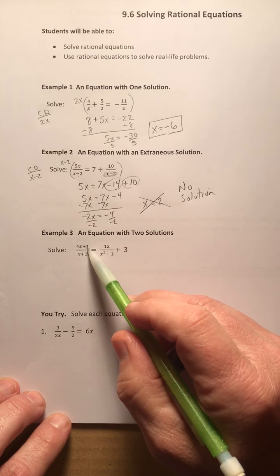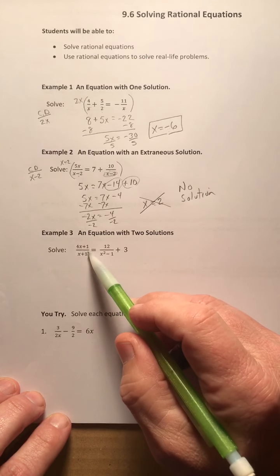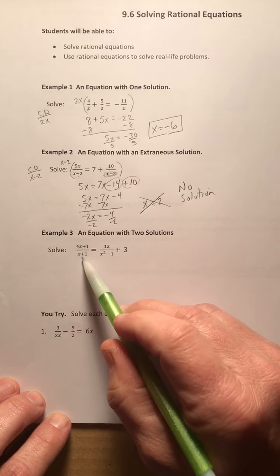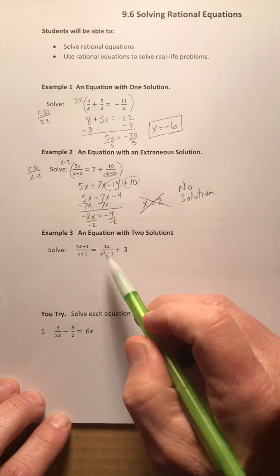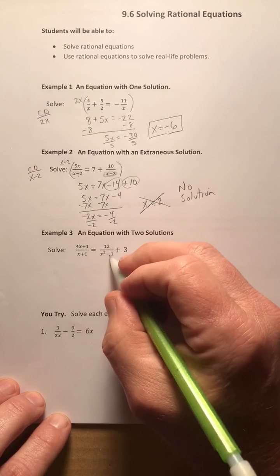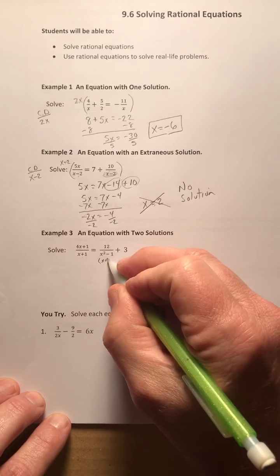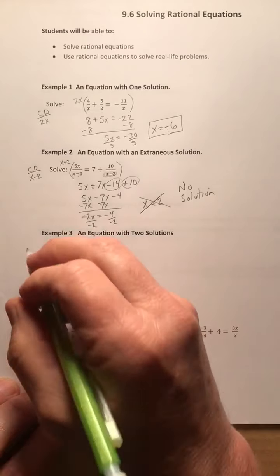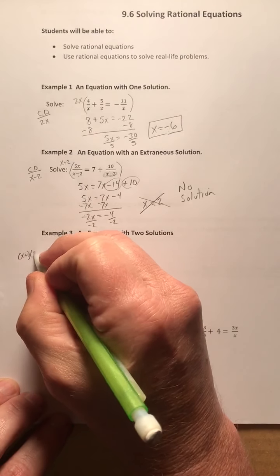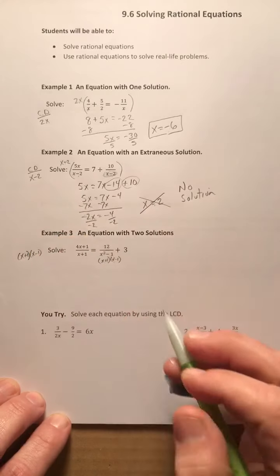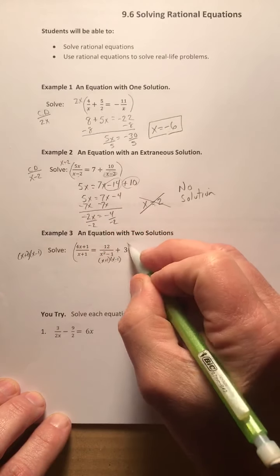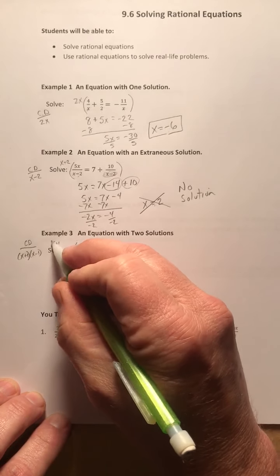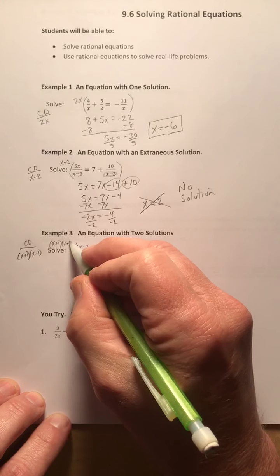Then we have our next one. We have 4x plus 1 over x plus 1, equals 12 over x squared minus 1, plus 3. Again, we've got to find a common denominator, so we've got x plus 1 and an x squared minus 1. Well, the x squared minus 1, remember, that's the difference of 2 squares. So it's x plus 1 times x minus 1. That would be our common denominator, x plus 1 times x minus 1. So we would multiply everything here by that common denominator.